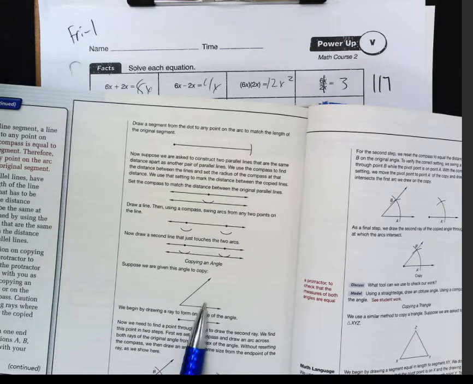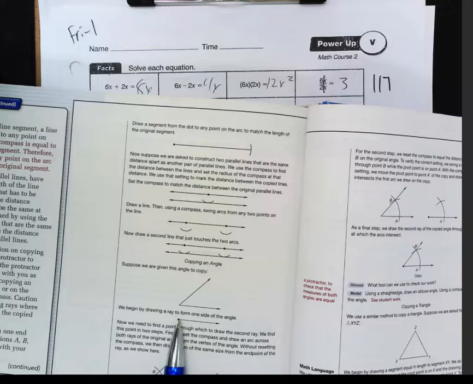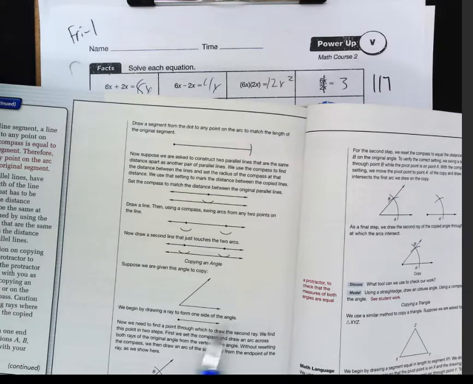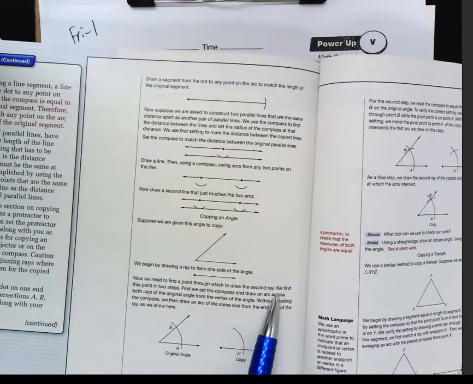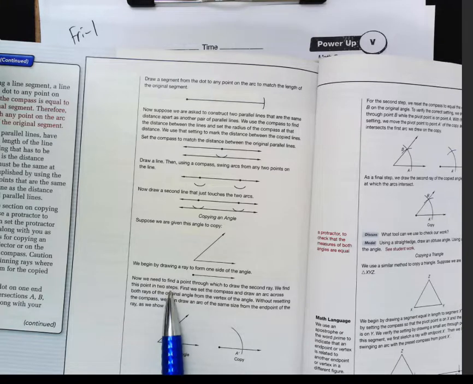How do I make an angle? Suppose we're given this angle to copy. We begin by drawing a ray to form one side. In other words, just get my straight edge and draw it. Now, we need to find a point through which to draw the second ray. We find this point in 2 steps.